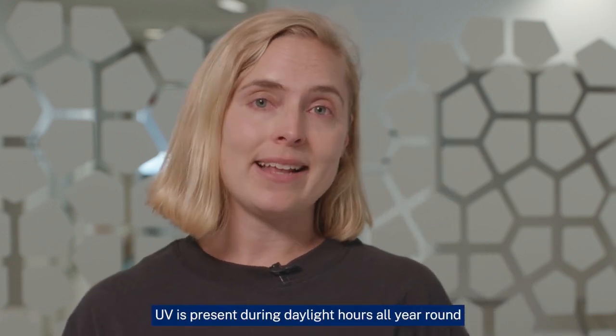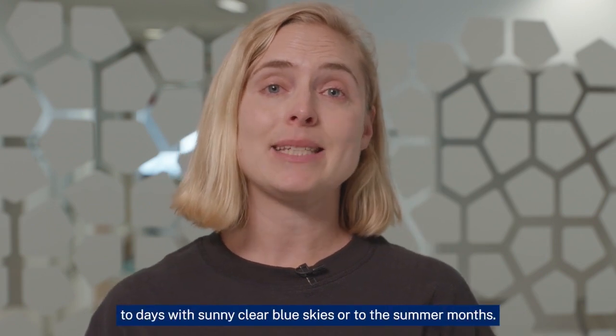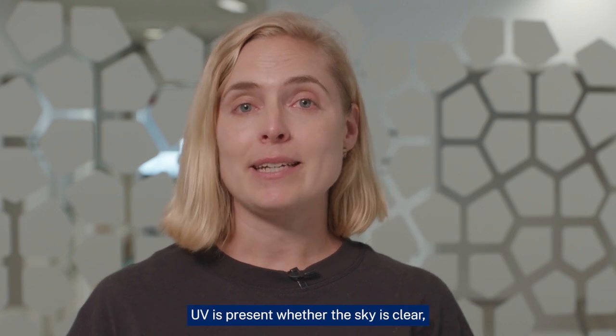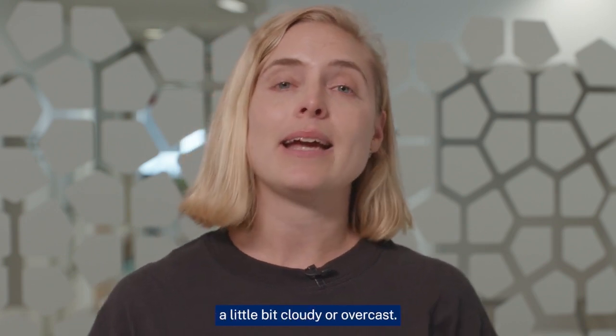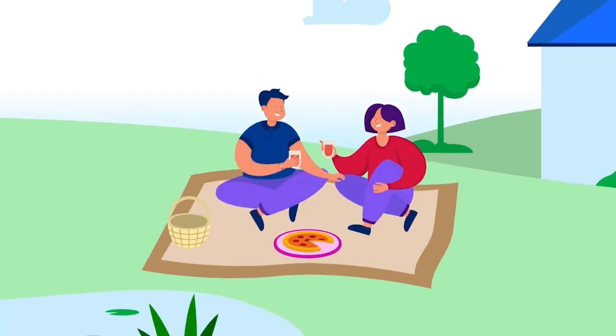UV is present during daylight hours all year round, and exposure to it isn't only limited to days with sunny, clear blue skies or to the summer months. UV is present whether the sky is clear, a little bit cloudy or overcast. It starts at daybreak and increases its intensity as the morning progresses, peaks in the middle of the day, and then it lessens in intensity until the sun sets.